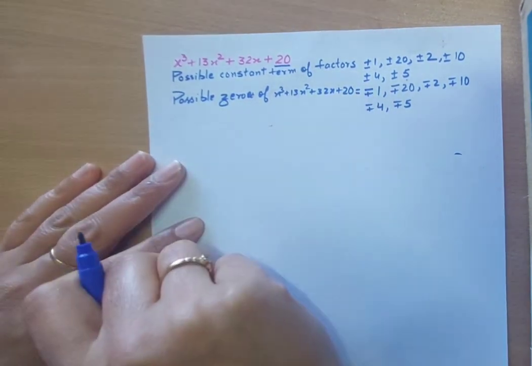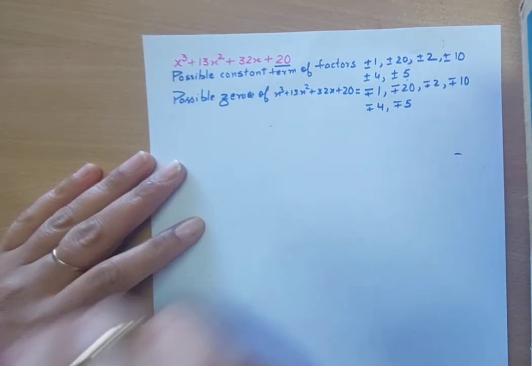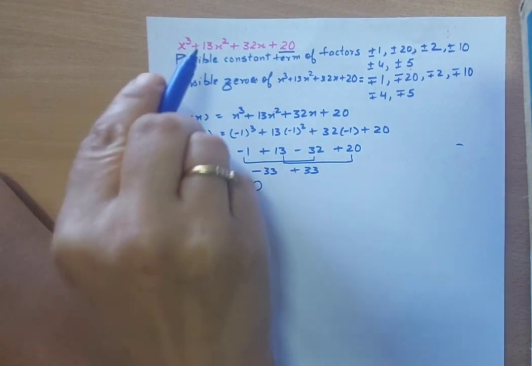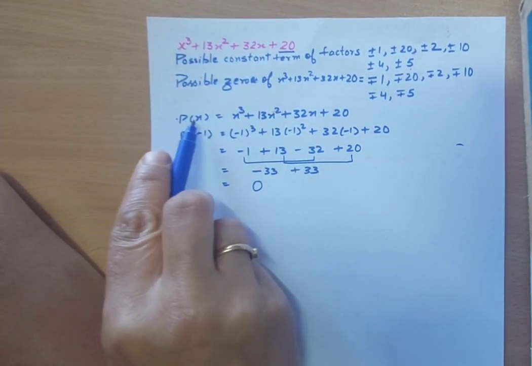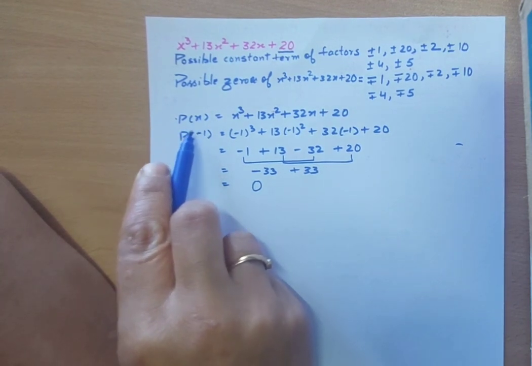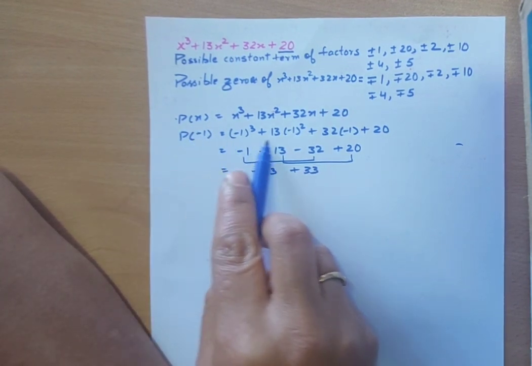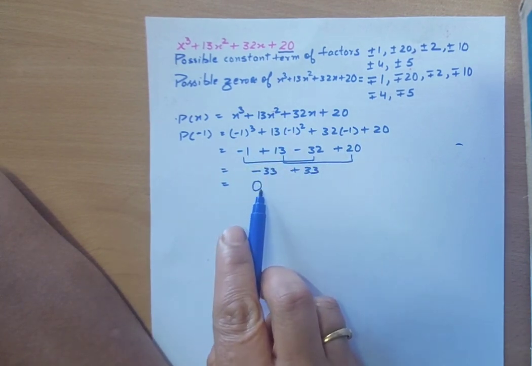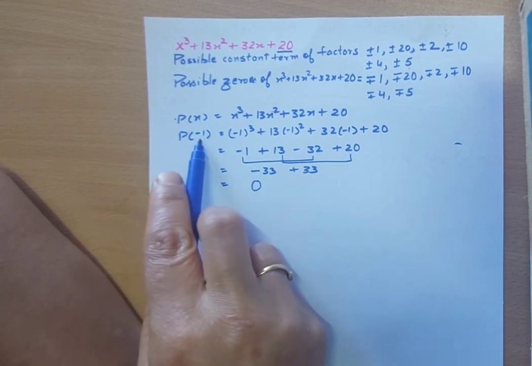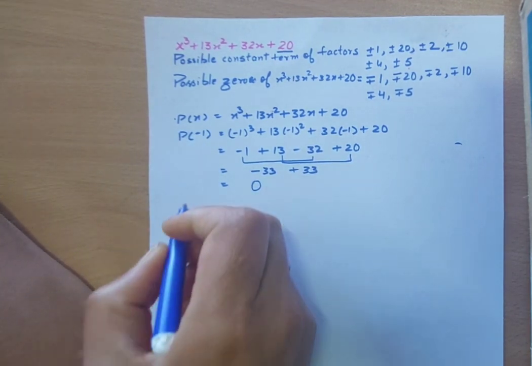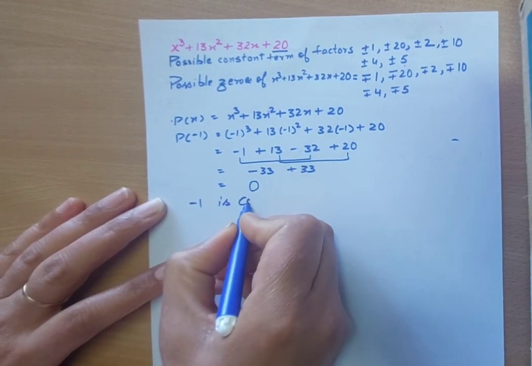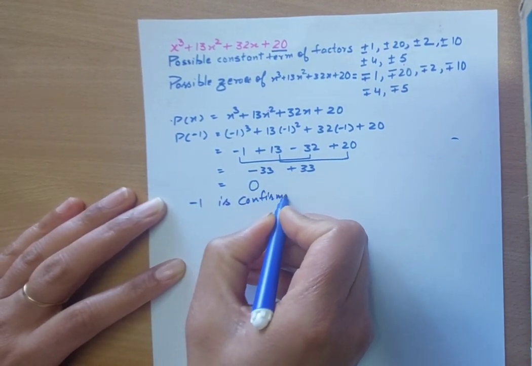So I can substitute minus 1 and check for it. So let's check. Here I named this polynomial as a polynomial in variable x, and instead of x I am substituting minus 1. So p(x) changed to p(-1), and I got to know that the polynomial turns out to be 0 when we replace x by minus 1. That means minus 1 is the confirmed 0.